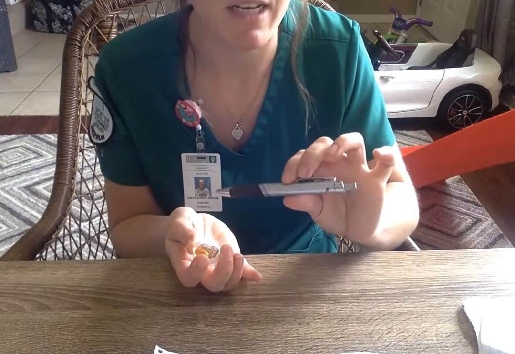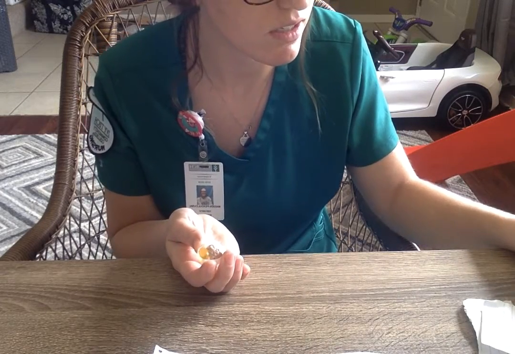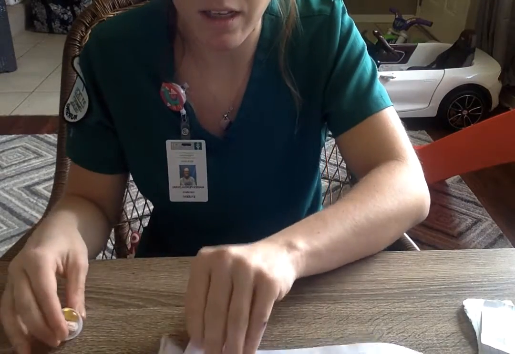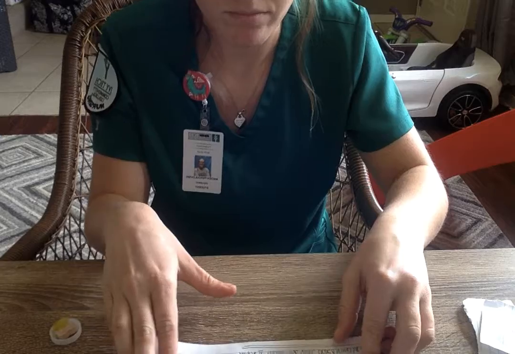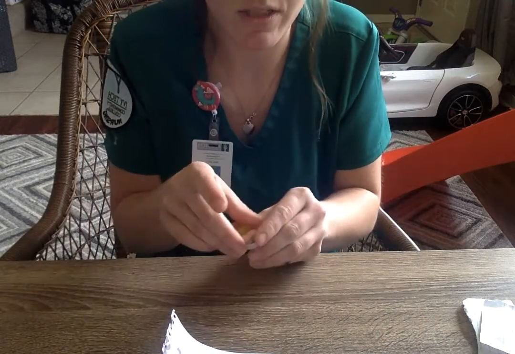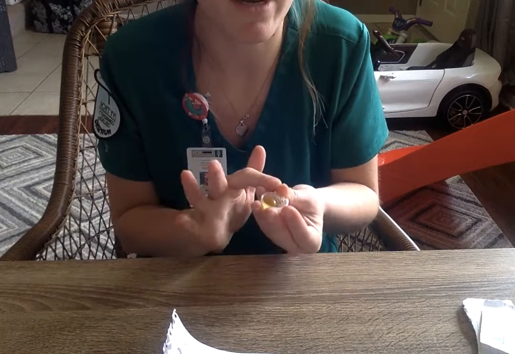This is your pain medication for your foot. And yeah, let me turn over my MAR here. Okay, and then I would also say, this is your seizure medication and this is your blood thinner.